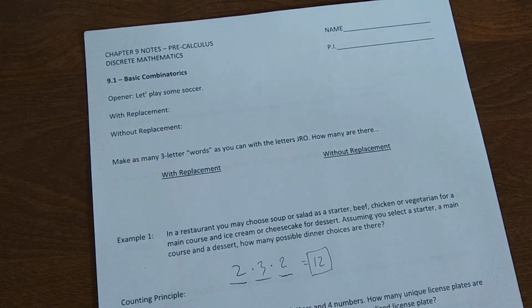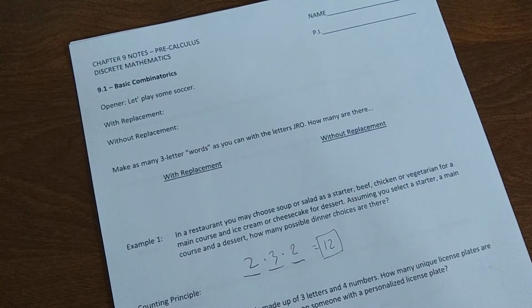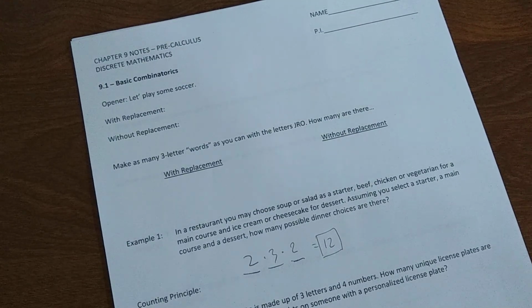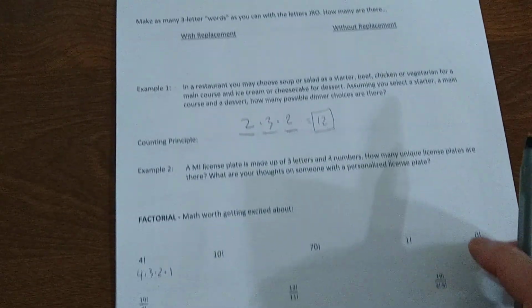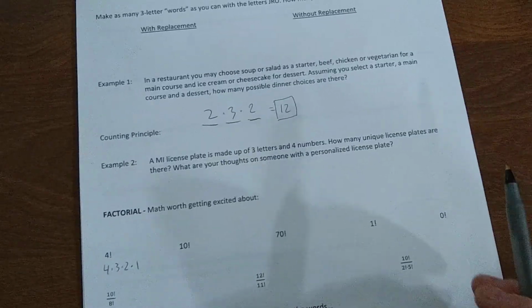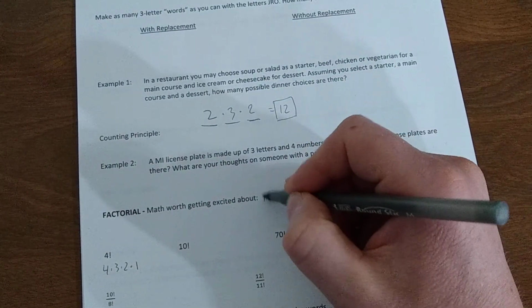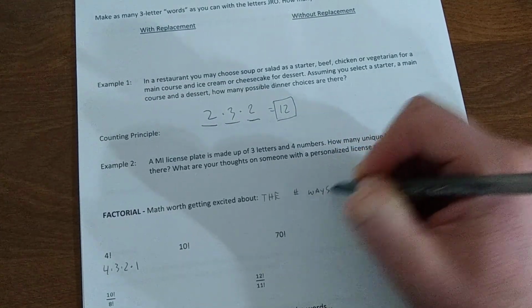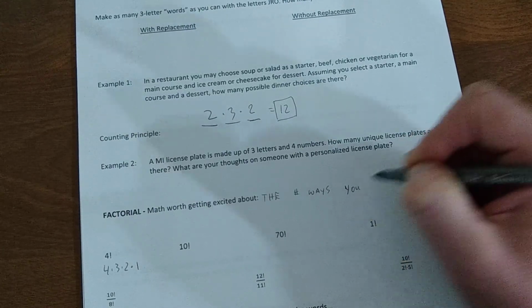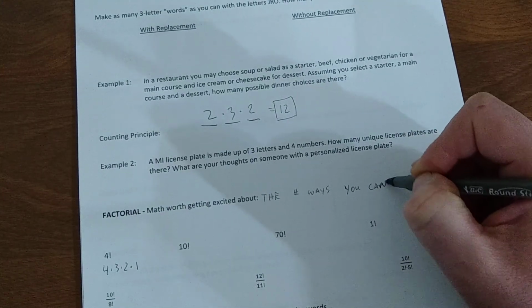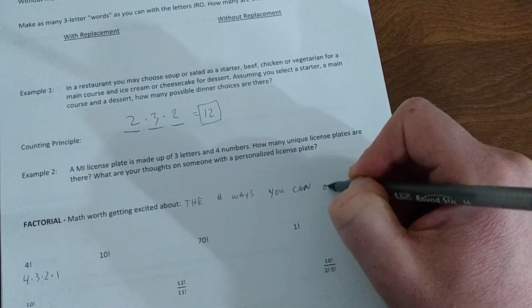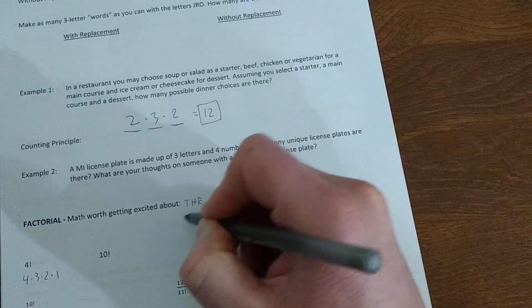From there, we move into factorial. And factorial is actually not different. When you have 4 factorial, that's 4 times 3 times 2 times 1. Factorial is the number of ways you can order, and when I say order, I mean put in order, you can order n things.